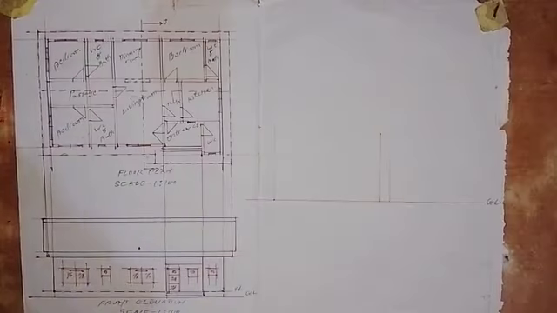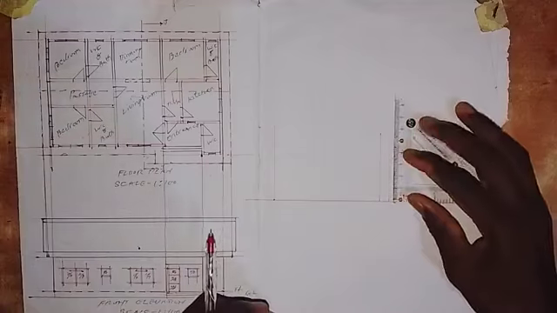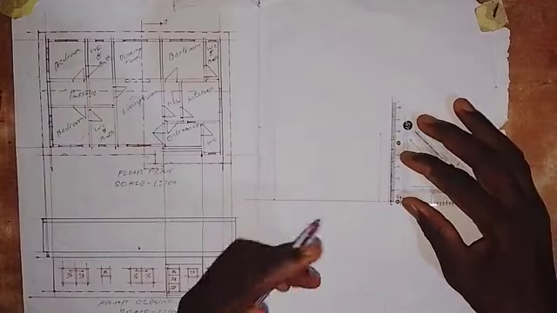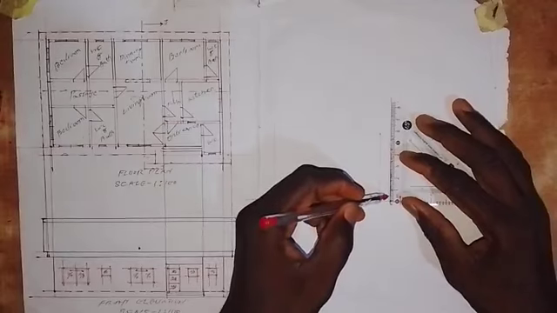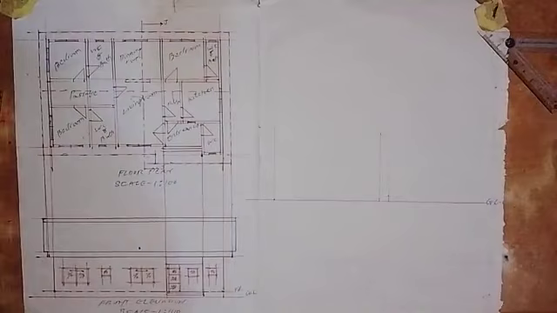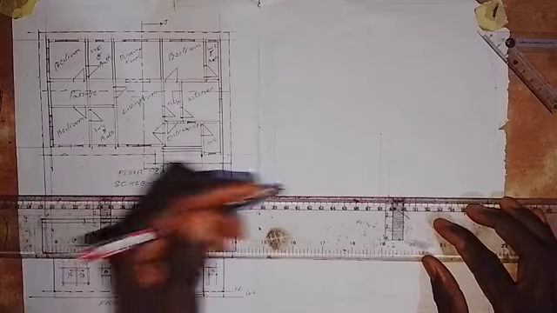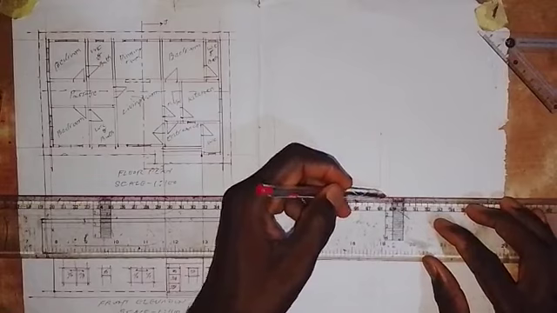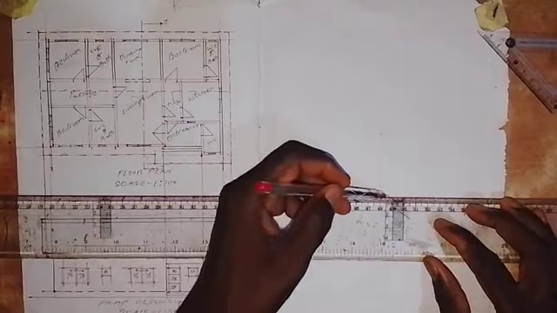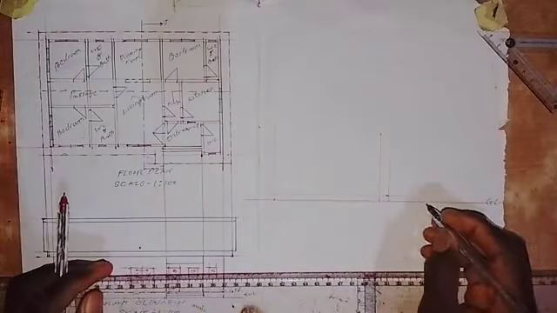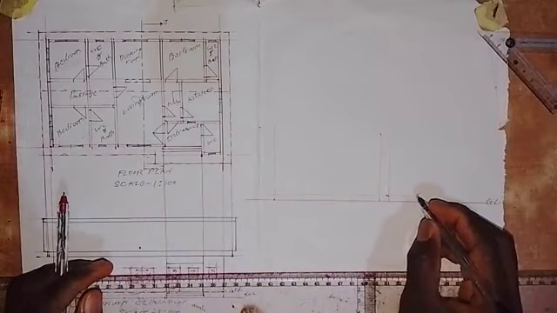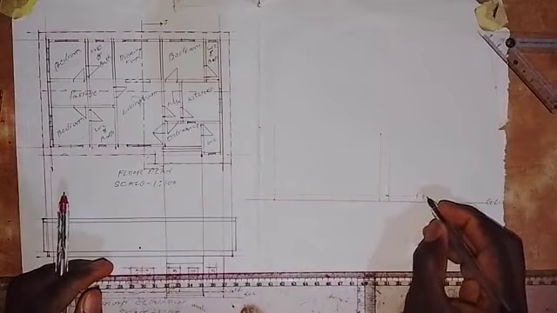We divide that 450 by 100, and that will give us 4.5, which I will approximate to 5 millimeters. So we come here and take a measurement of 5 millimeters up. I'm going to draw a horizontal line for the floor level from here to this side, going in this direction. I'm going to write FL here, which stands for the floor level. So we have this now.